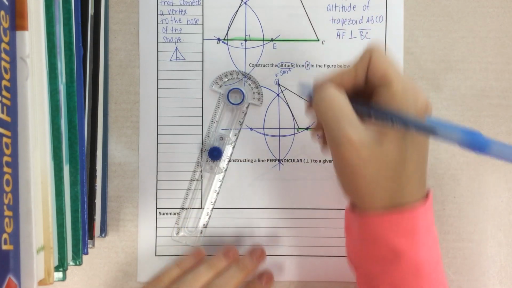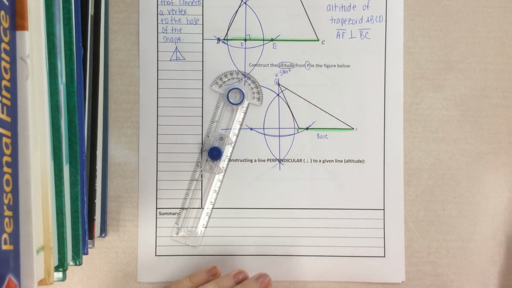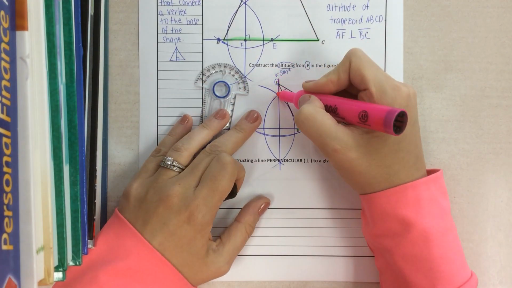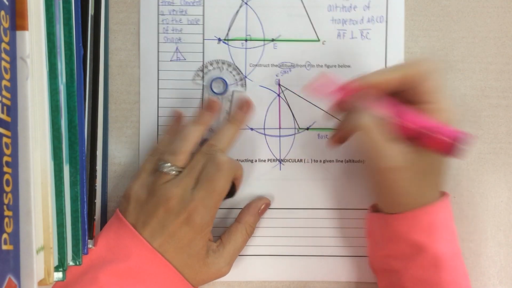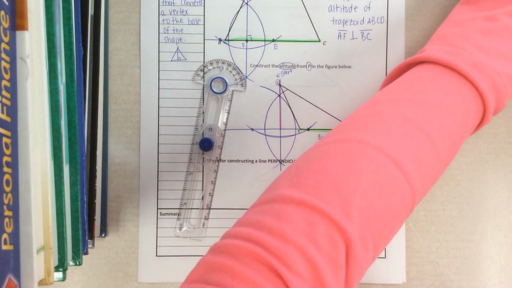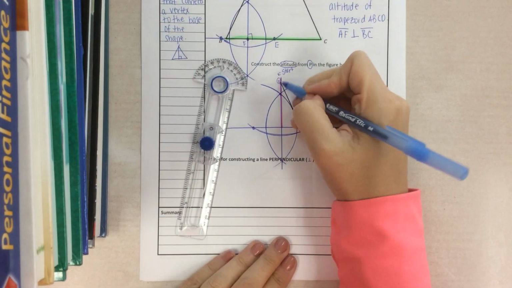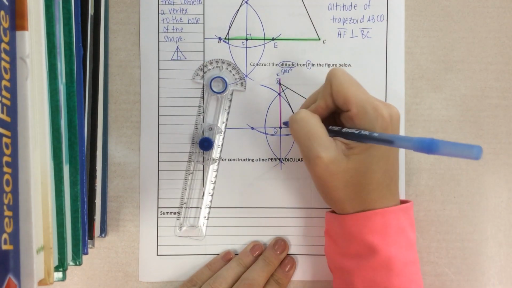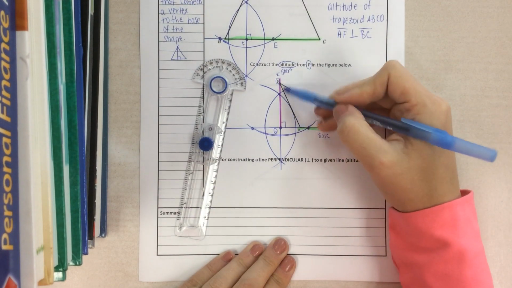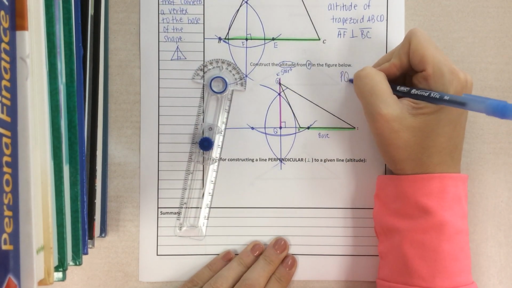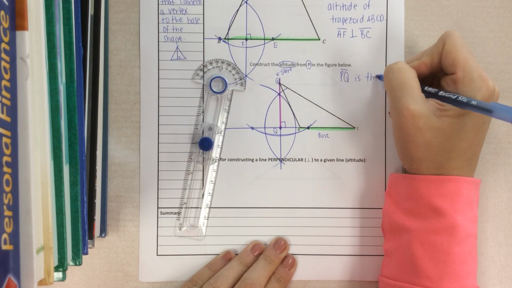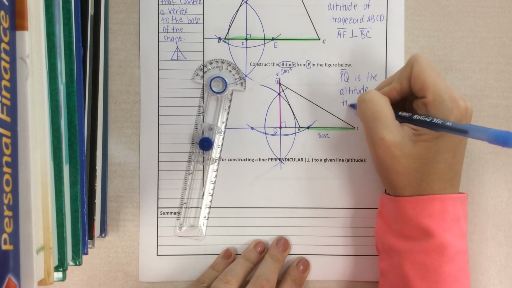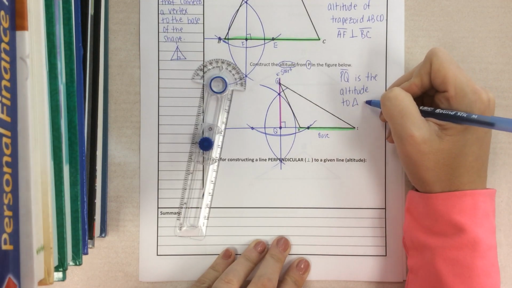connect them nicely, and now we've got this line right here. I'm going to do it in pink. Okay, and if I extended this line, let's call this intersection point down here Q, it is perpendicular, and so that's the perpendicular altitude. So PQ is the altitude to triangle PIR.